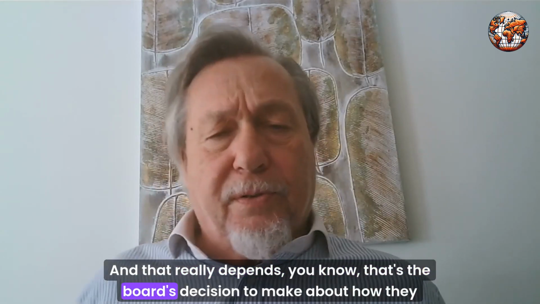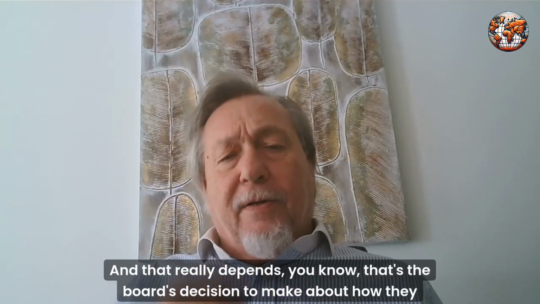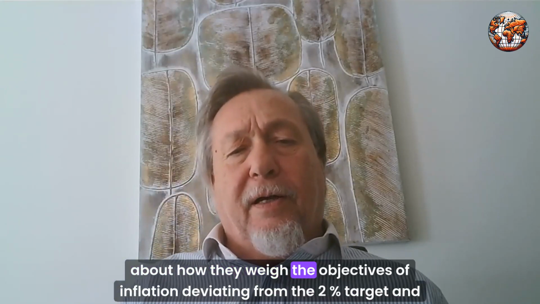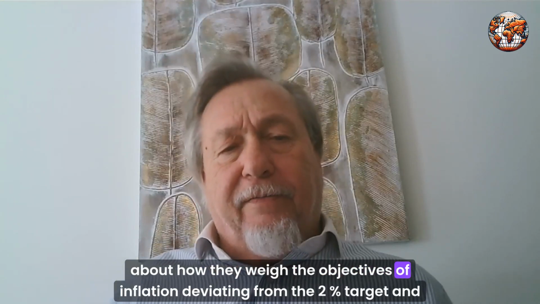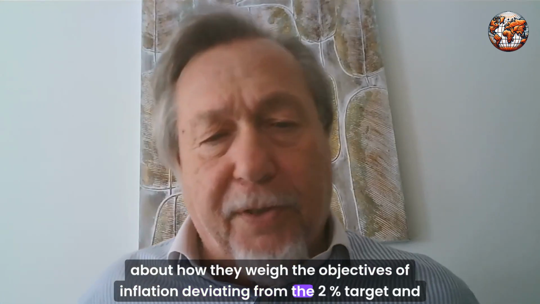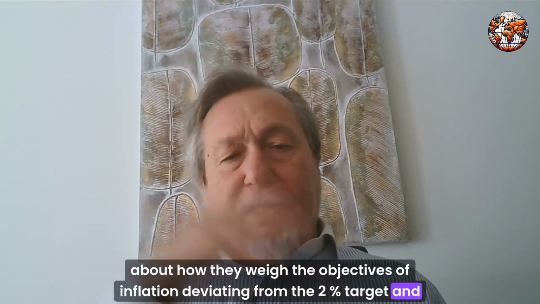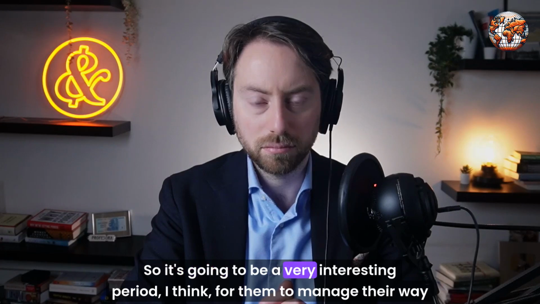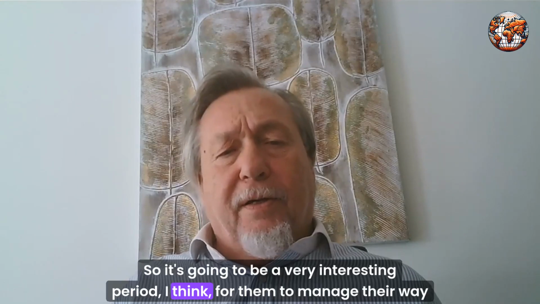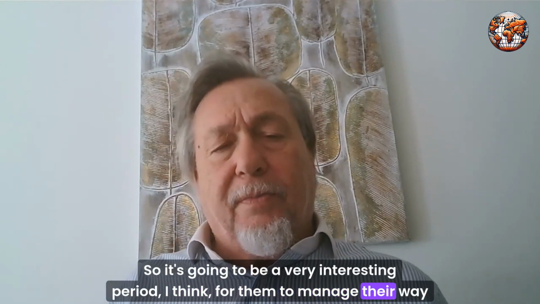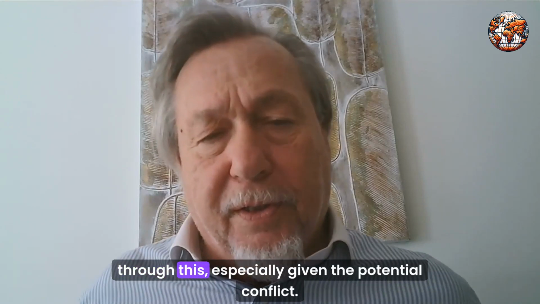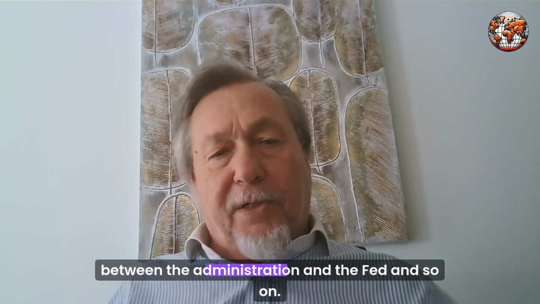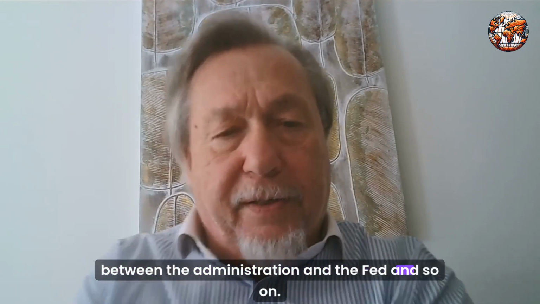That's the board's decision to make about how they weigh the objectives of inflation deviating from the 2% target and unemployment and so on. So it's going to be a very interesting period, I think, for them to manage their way through this, especially given the potential conflict between the administration and the Fed and so on.